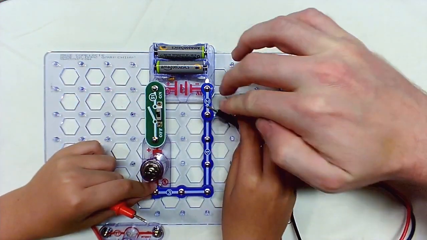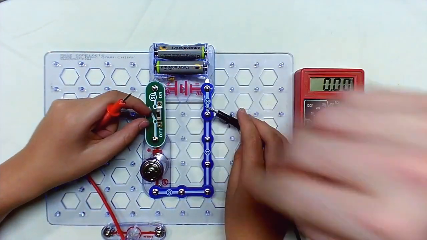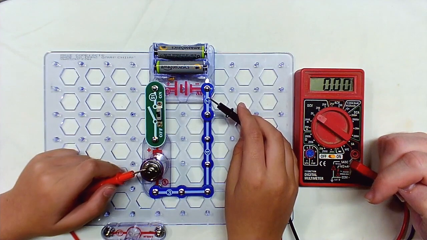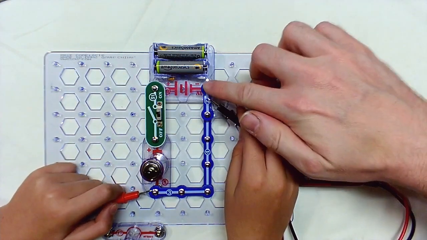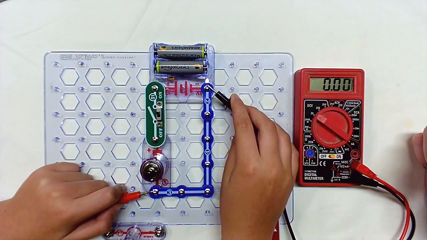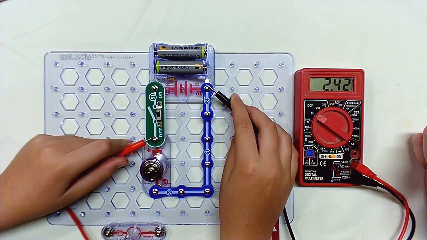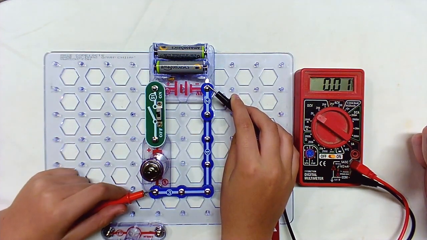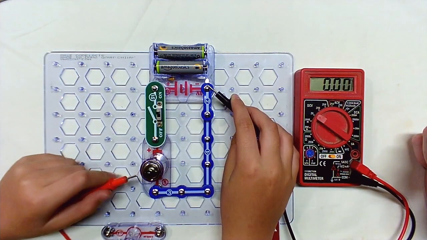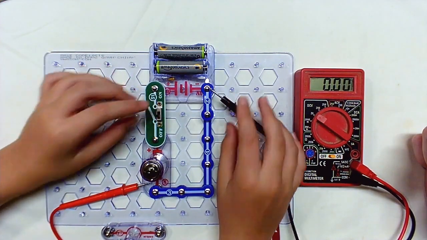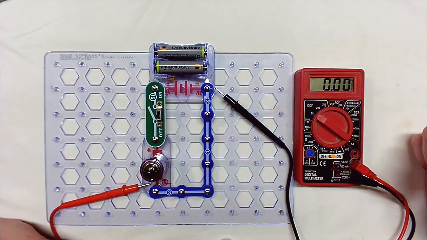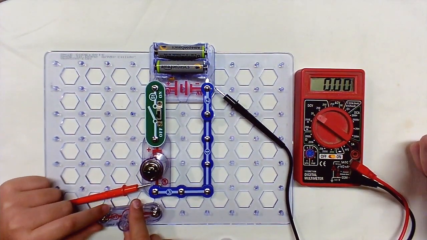That's bizarre. There we go. Here, put it here and put it there. There's 2.4. And it's using almost all of our voltage, isn't it? Yeah. So that's why I didn't have enough to run, because the lamp takes most of our voltage too. But if we want them both to run, what do we do?